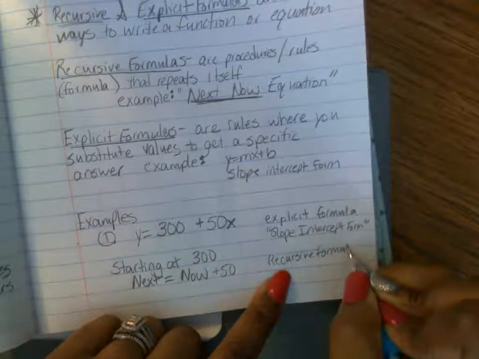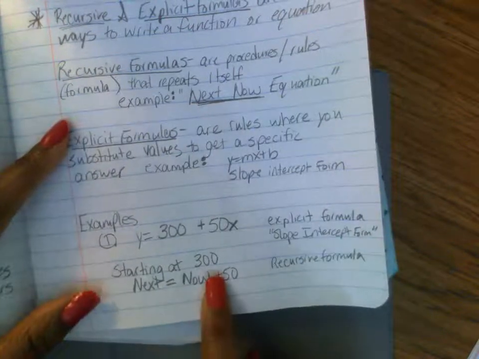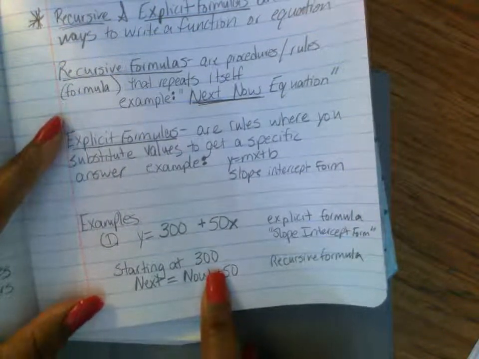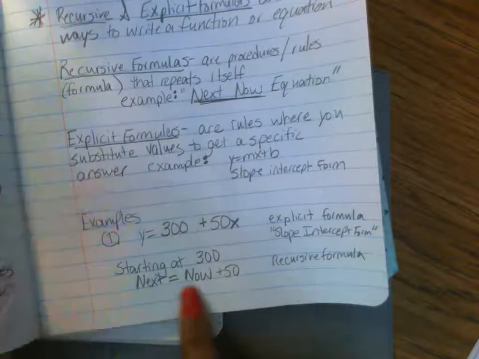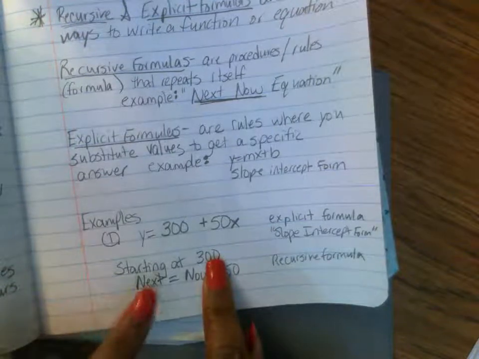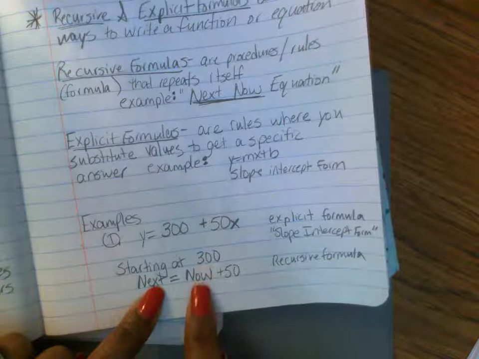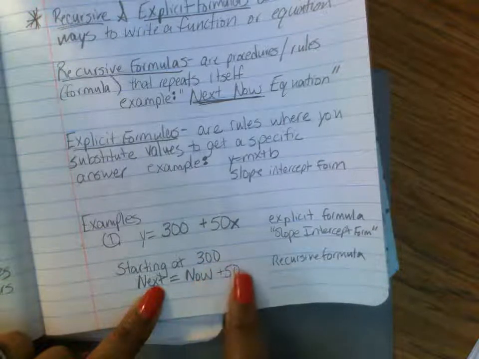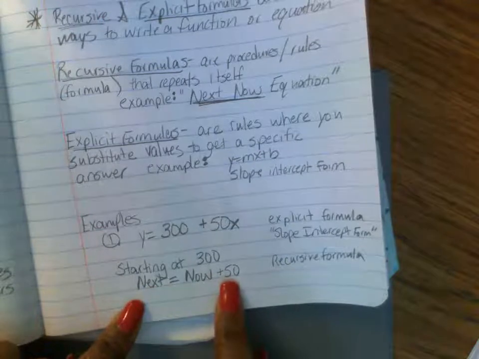This is your recursive formula. Why is this your recursive formula? Because if I want to know how much money I will have in the 5th month, I would have to repeat this procedure 5 times. I start off with my starting amount. My next number is equal to the now number, which is 300, and then I add 50 to it. So that's 350. My next number is 350.